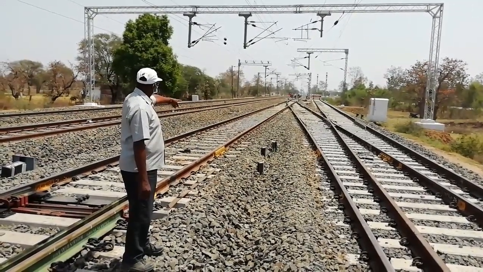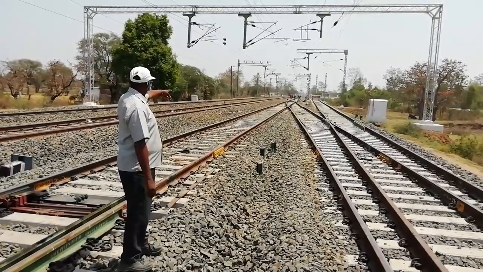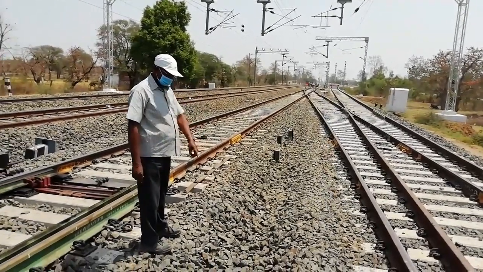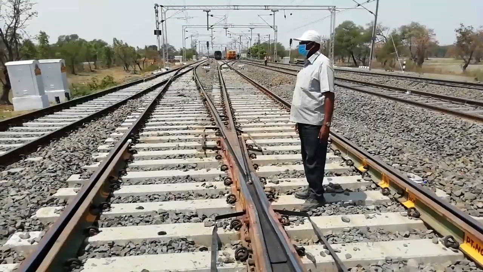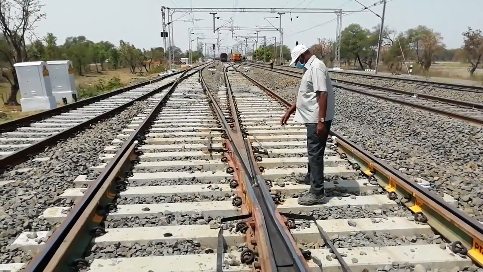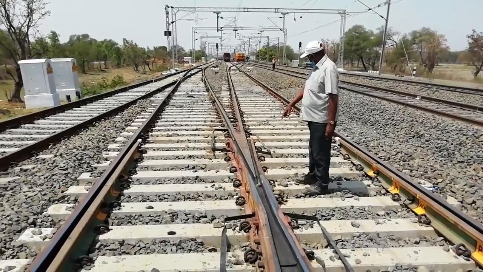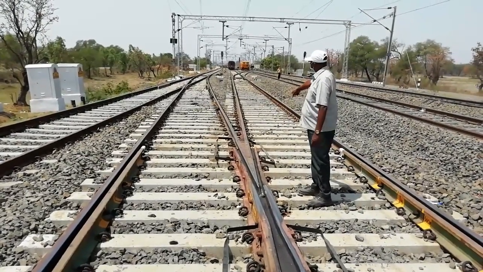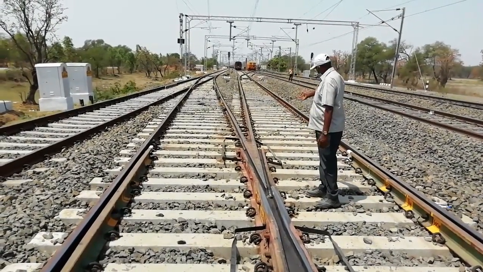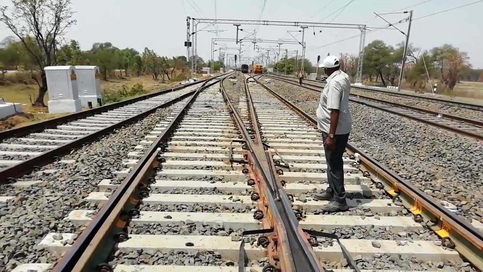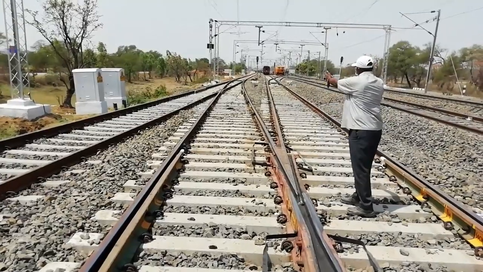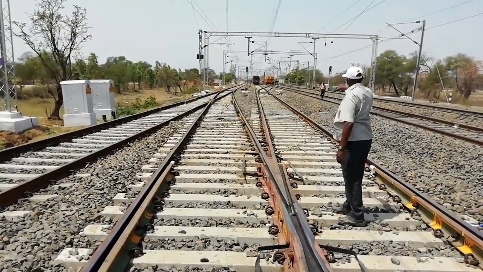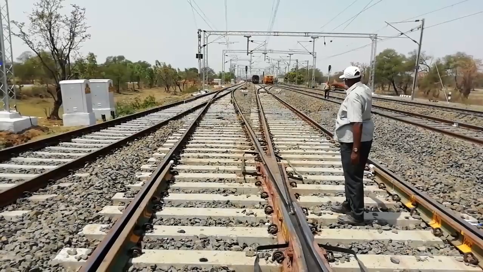The fouling mark is the mark at which infringement of standard dimensions occurs where two lines meet or cross each other. It is the responsibility of the driver to ensure that the engine is clear of the fouling mark, and the guard is to ensure that the fouling mark is cleared by the last vehicle.